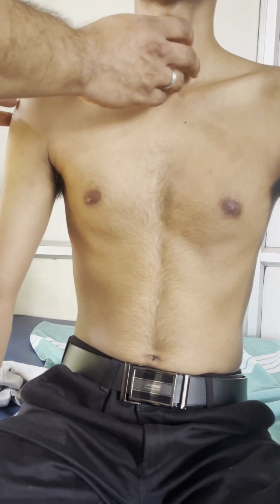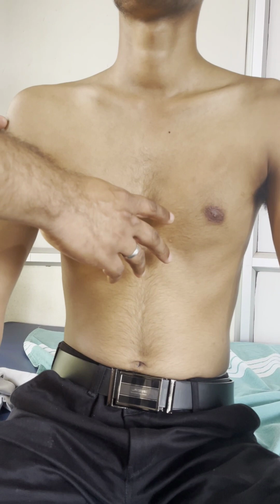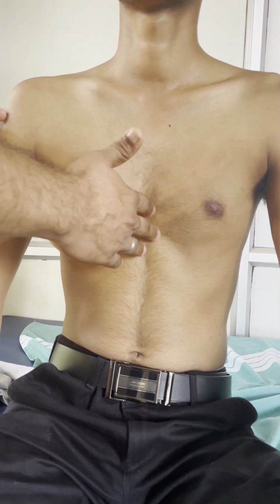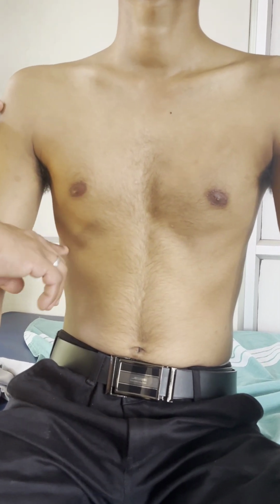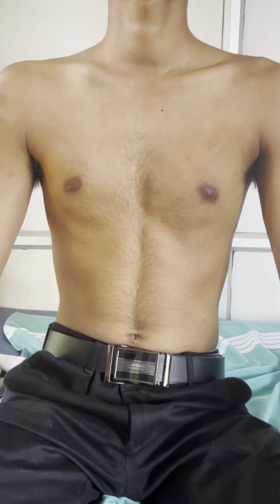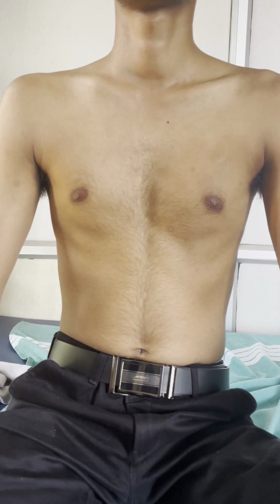Normally, you won't get that quality over the peripheral area in a normal person. If you are getting this type of sound in a peripheral area, then we can term it as bronchial breathing. If you get bronchial breathing in a peripheral area, then it is pathological. It is seen in consolidation or lobar pneumonia.